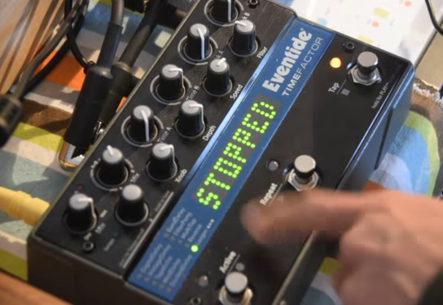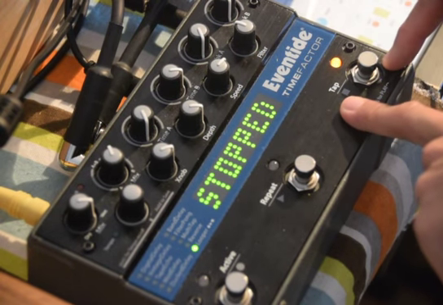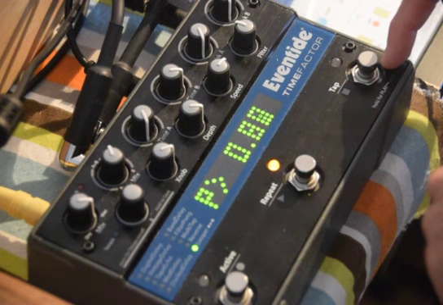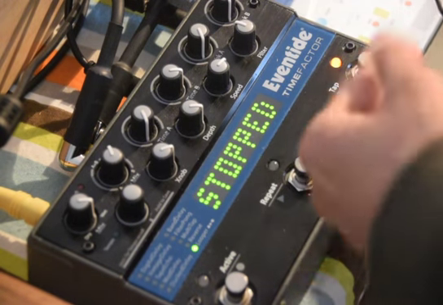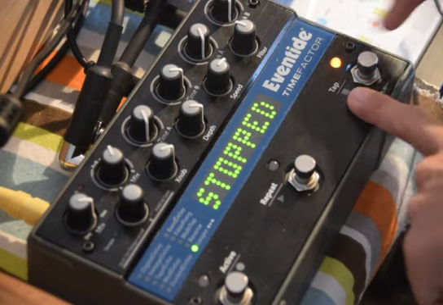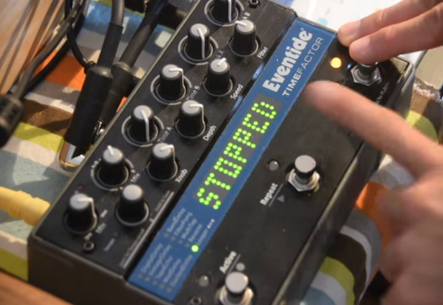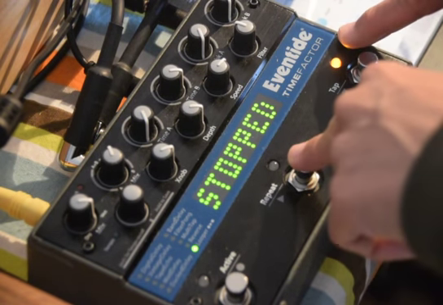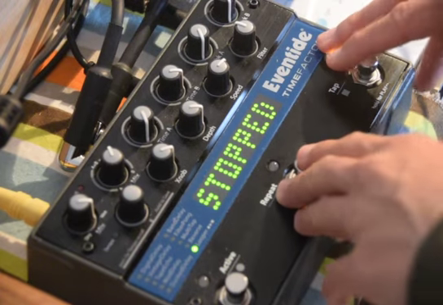I'm going to stop the loop, so you can just stop it if you don't want to play it and resume. To clear a loop, you double tap it. I'm not going to double tap it right now, but to clear it, you just tap it twice. So I'm going to have playback, and I'm just going to play around with some of the parameters.